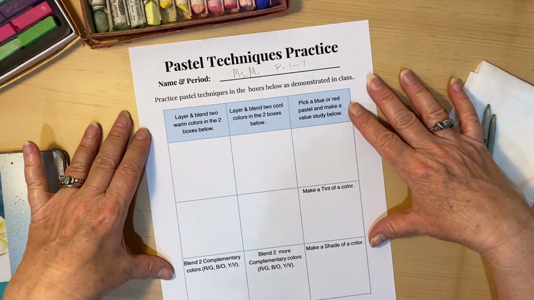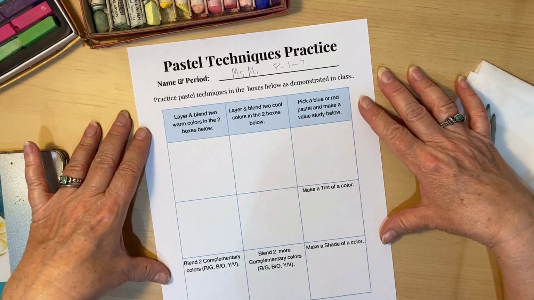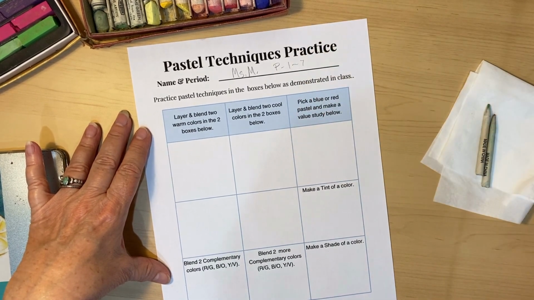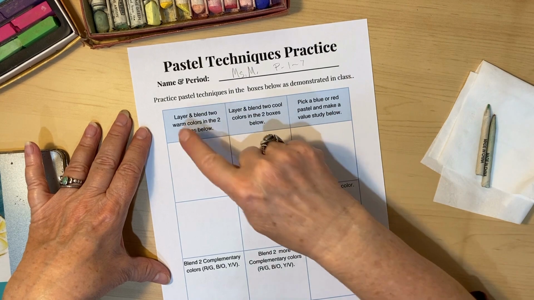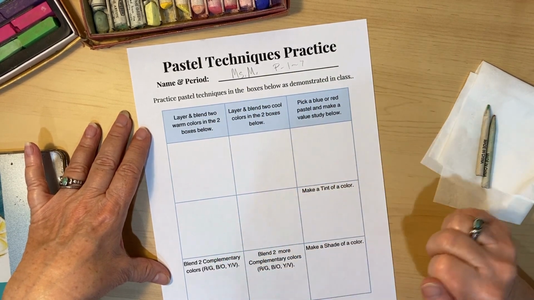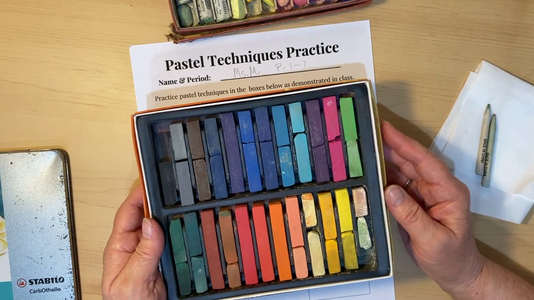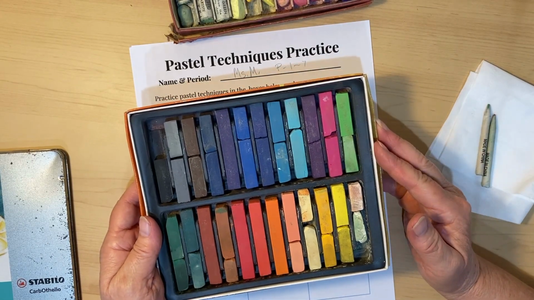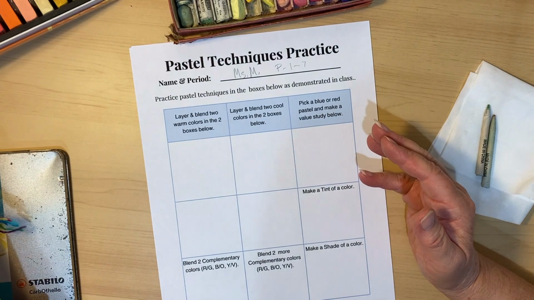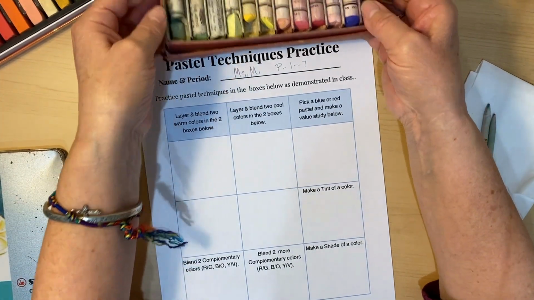And here I've created a worksheet for us in the classroom to use. You're going to put your name and period number there, and then just follow the instructions for the various boxes here. In the classroom, we'll be using this variety of chalk pastel, but there are many options to choose from at home.